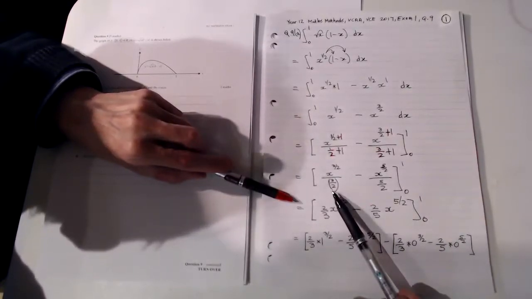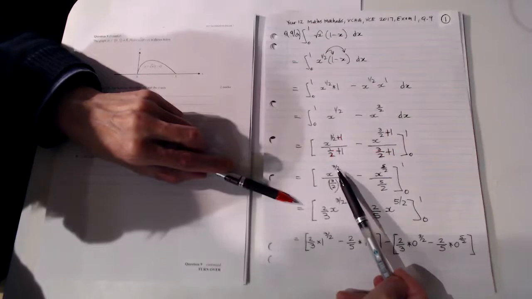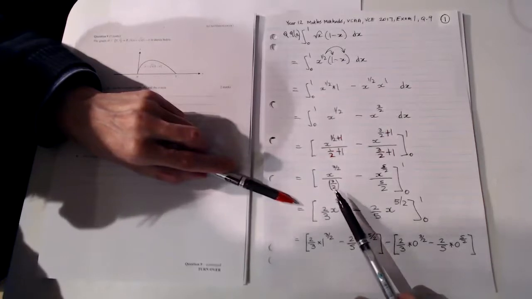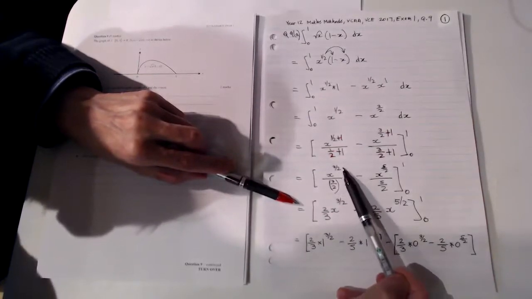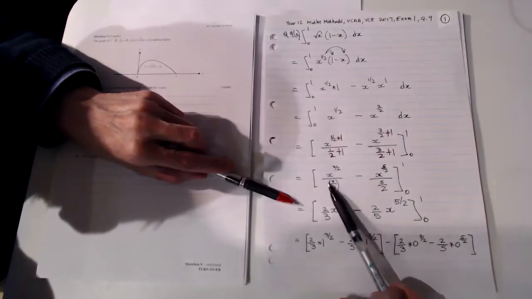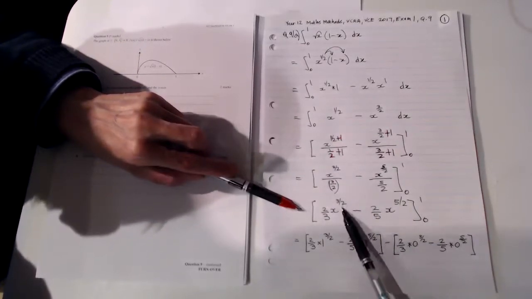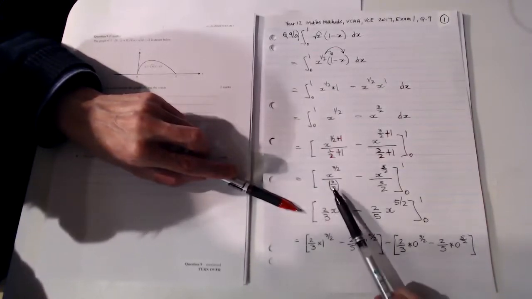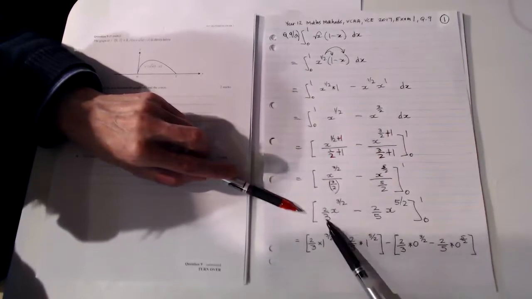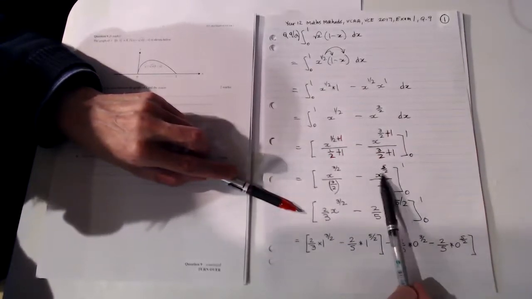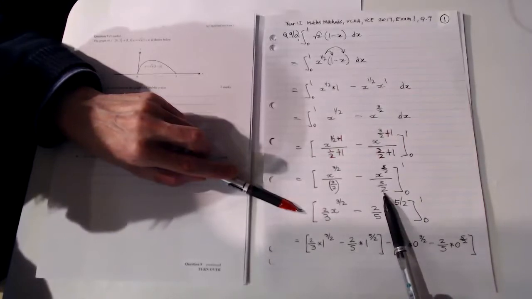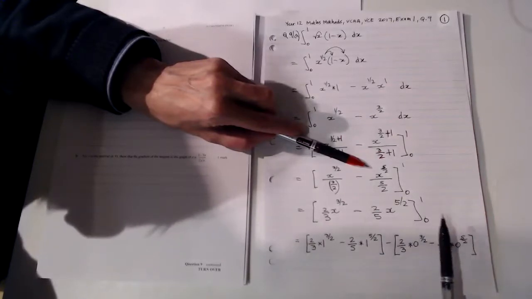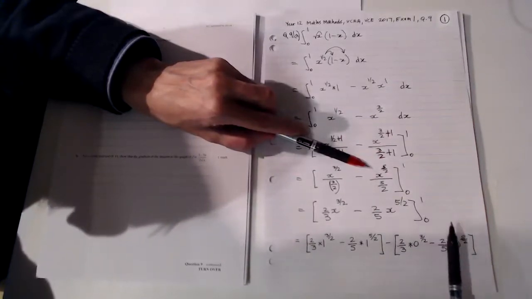Then you further clean it up by saying x to the power of 3 on 2 divided by 3 on 2. Using grade 5 fraction theory, if you've got a fraction divided by a fraction, you keep the first fraction the same, x to the power of 3 on 2, and you times it by the upside down of the second fraction, which is 2 on 3, minus x to the power of 5 on 2 divided by 5 on 2, which becomes 2 on 5 x to the power of 5 on 2, between 0 and 1.